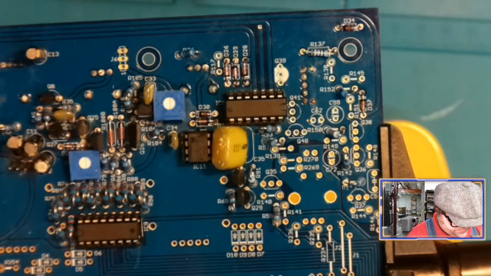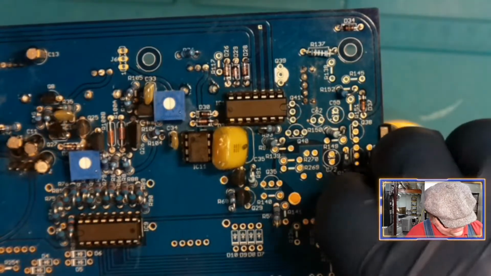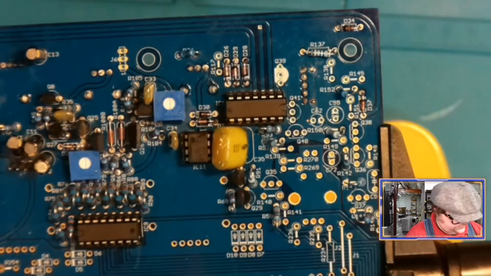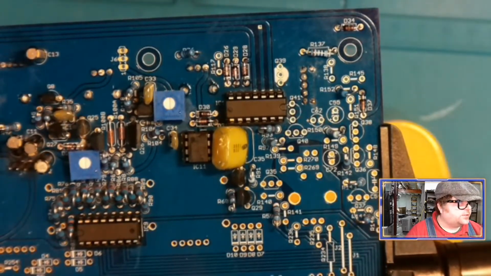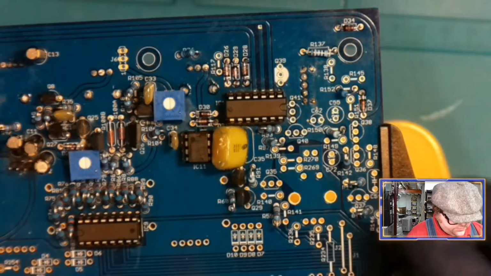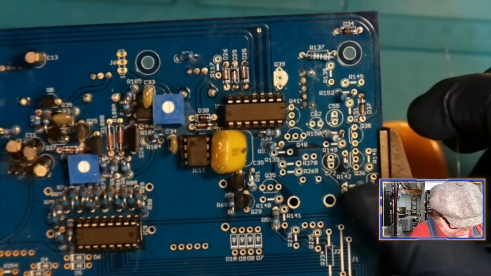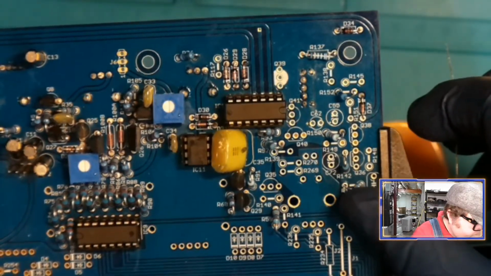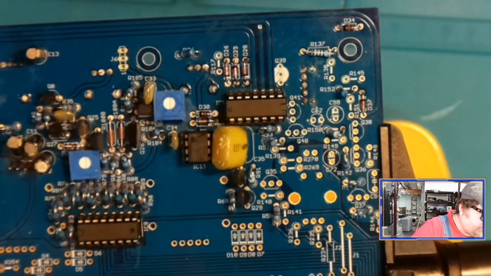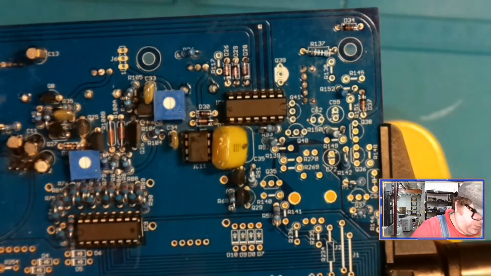R144 is below Q37. R143 is above it. See, R145 is, oh, there we go, below the mounting hole.